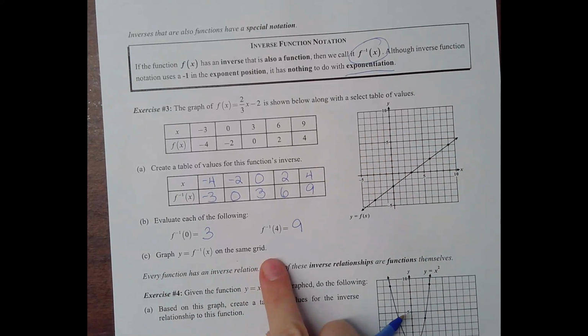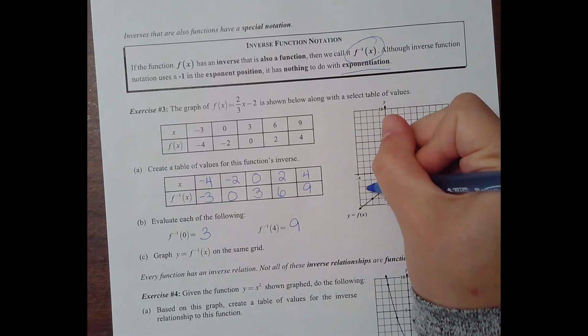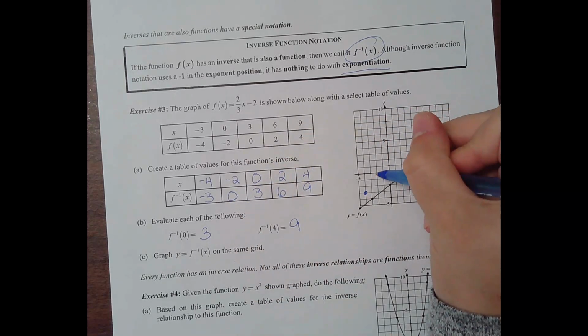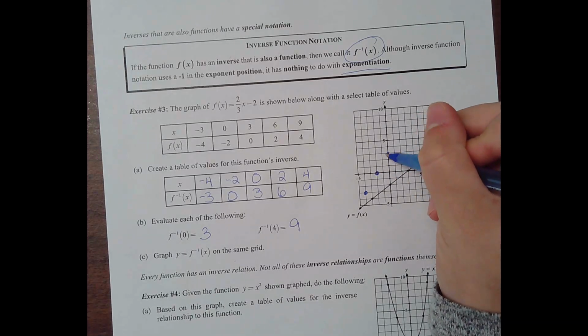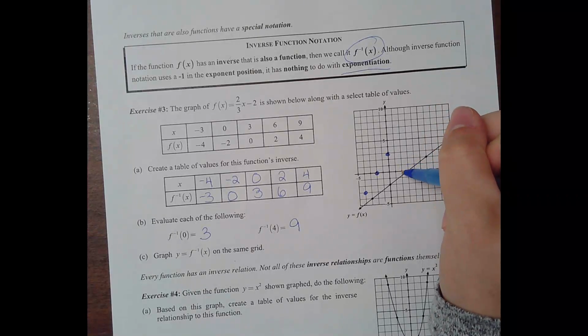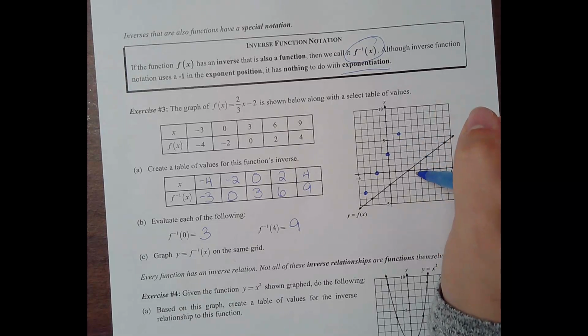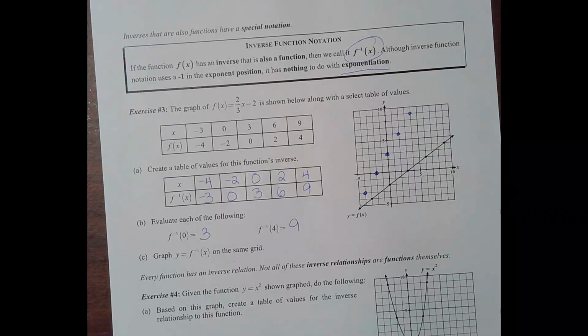Now it says let's graph these points. So we're going to start with negative 4, negative 3, which is right here. Negative 2, 0, 0, 3. Boom, right? So I graphed each of these points.